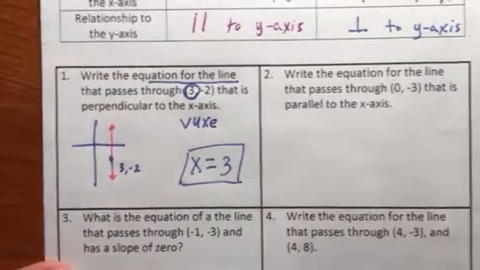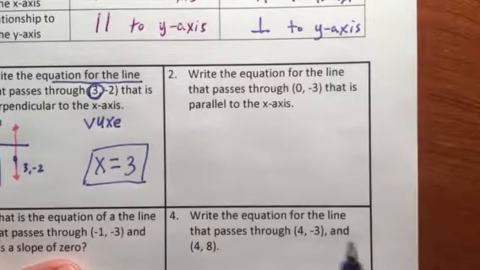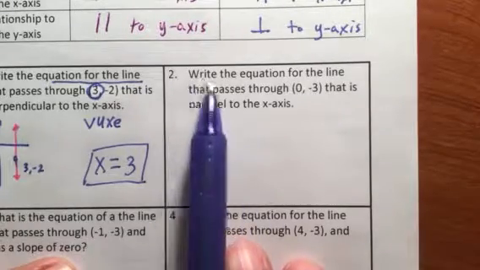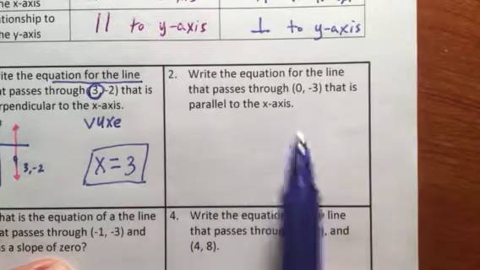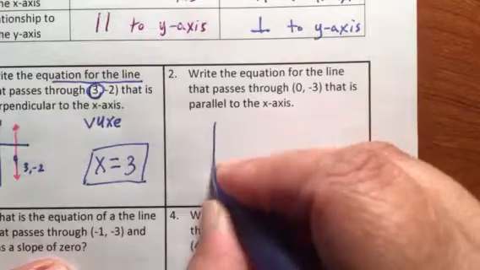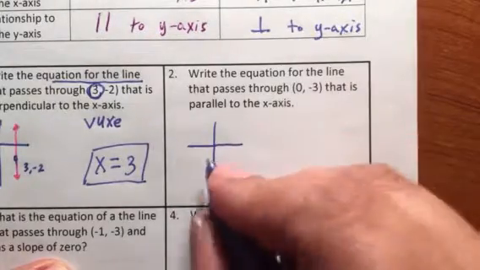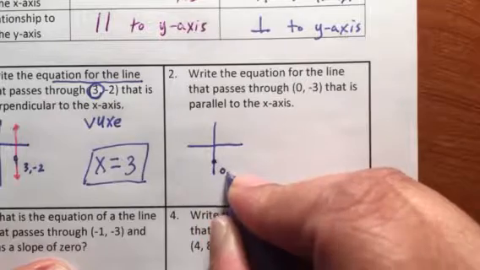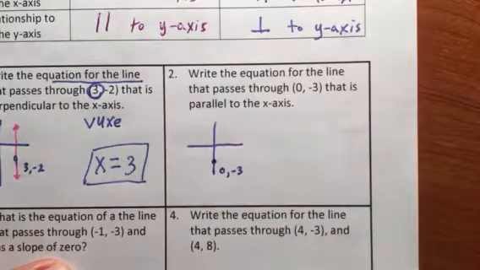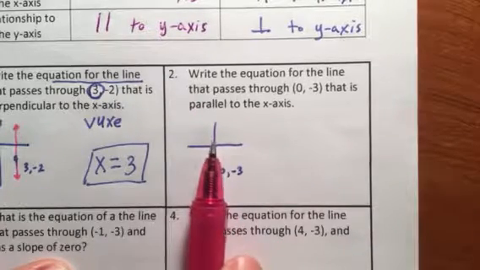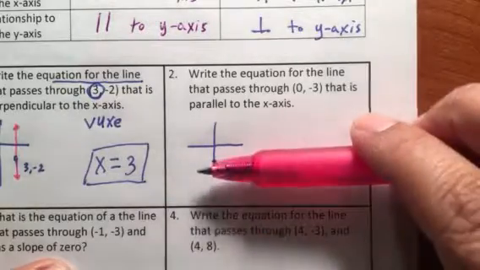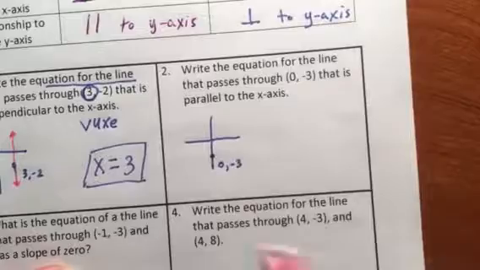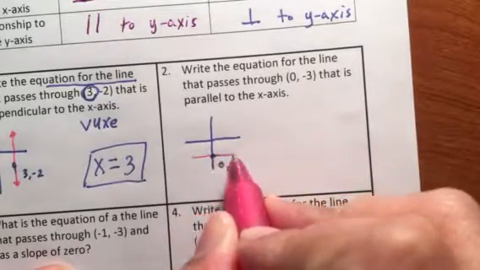Alright, let's look at number 2. On this one, you want to write an equation for the line that passes through 0, -3, that is parallel to the x-axis. Okay, so again, I'm going to draw myself a little picture. 0, -3 is roughly here. Here's 0, -3. And I need it to be parallel to the x-axis. So again, if I go like this, that's perpendicular to the x-axis. But if I go in this direction, that's parallel. So I'm going to draw my line like this.